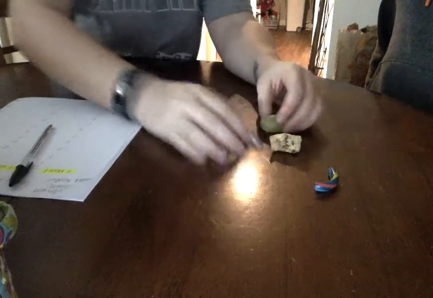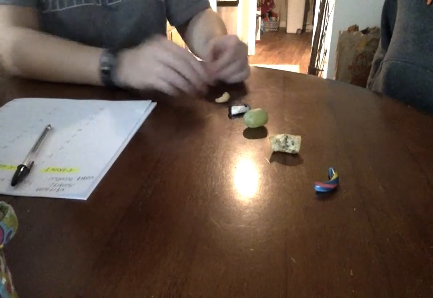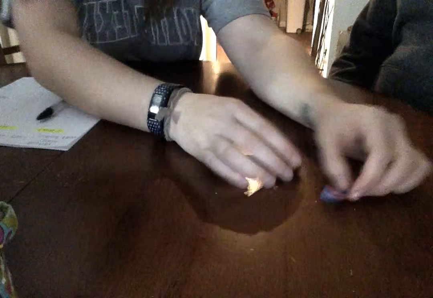All right. And also you want to make sure you switch up the placement of the items to make sure you're not getting a bias choice. Pick one. Awesome.